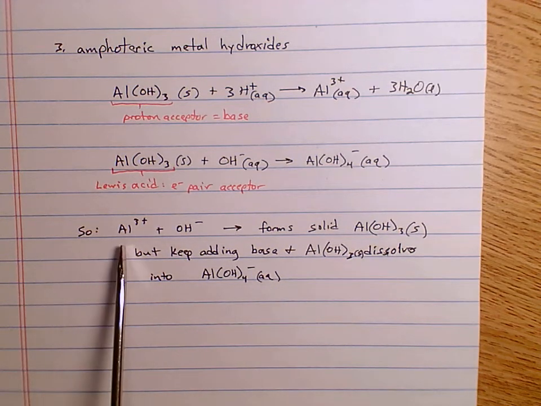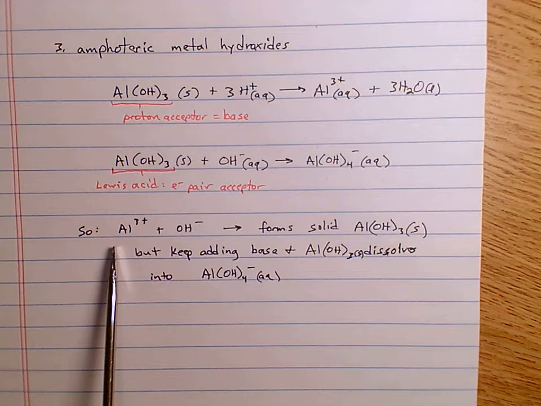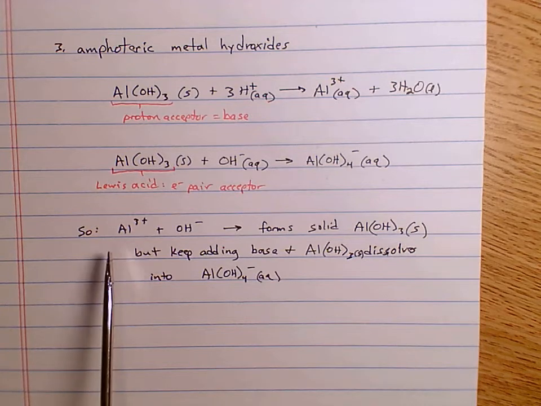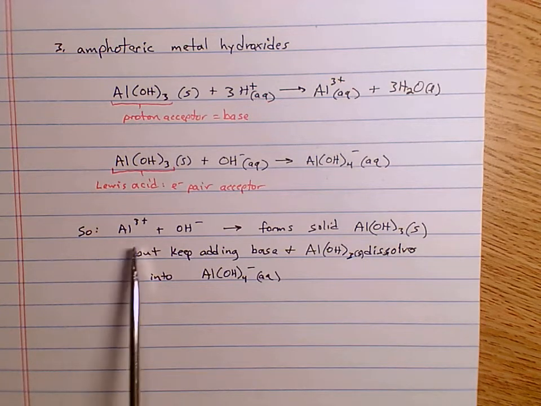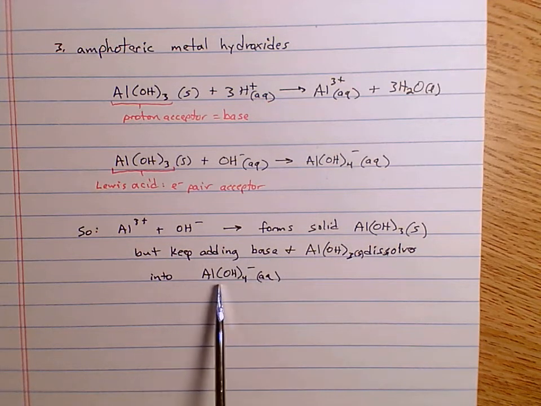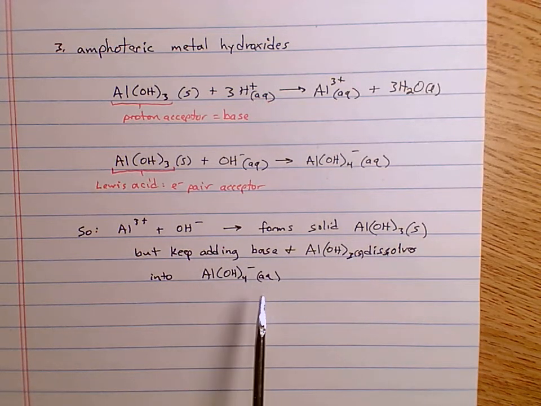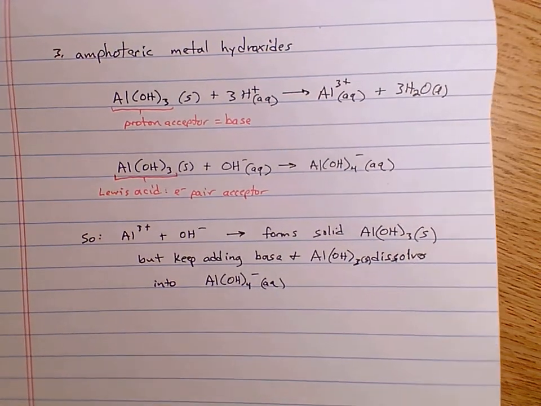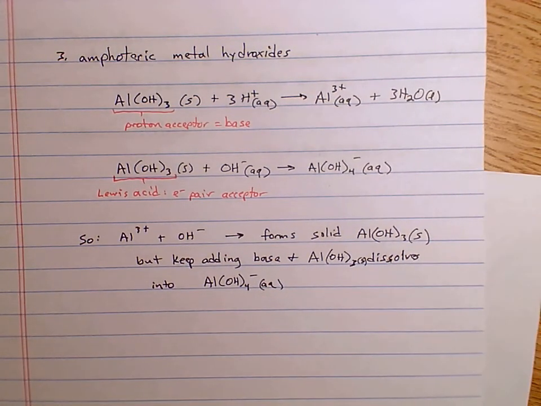So one test for aluminum in a solution is you start adding hydroxide little by little, and if a precipitate forms, and then if you keep adding hydroxide, that precipitate goes away, that's an indication that you have aluminum in solution. All right, that is it for this chapter. We will go on to thermochemistry next.